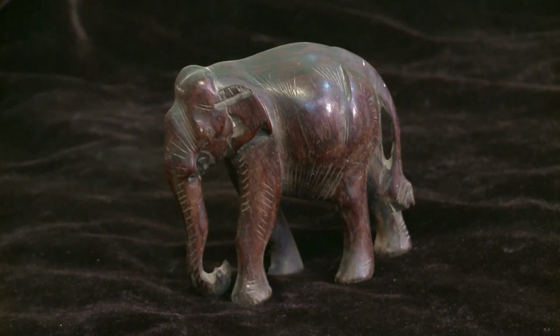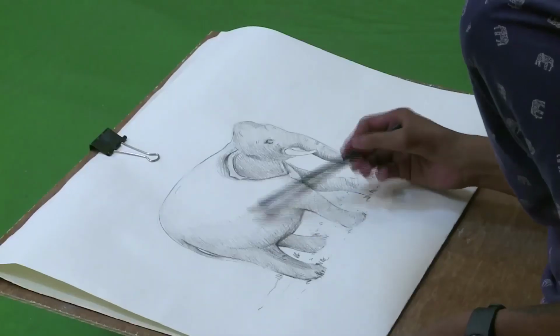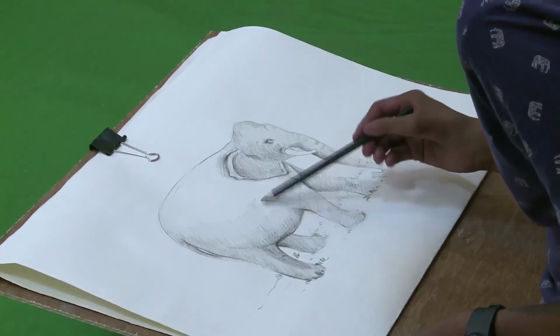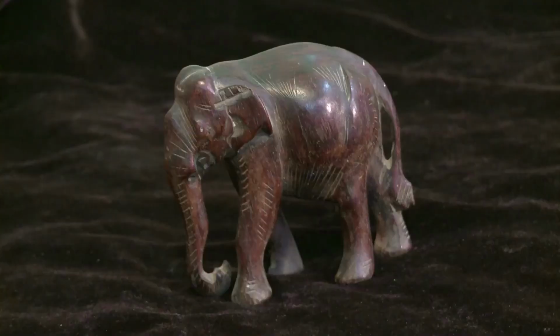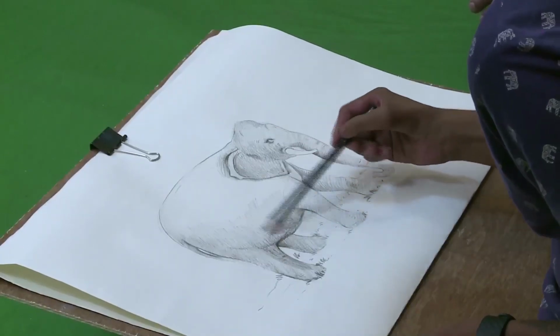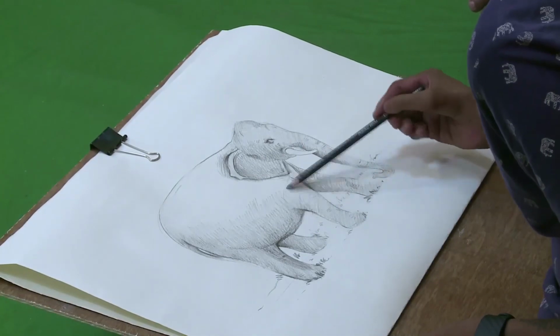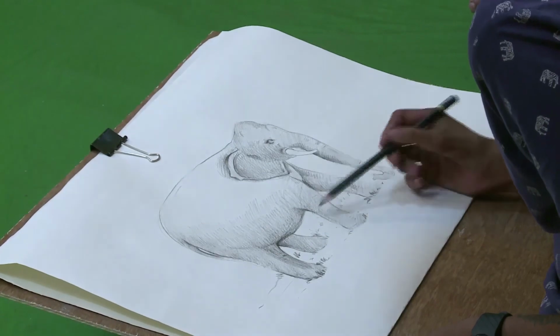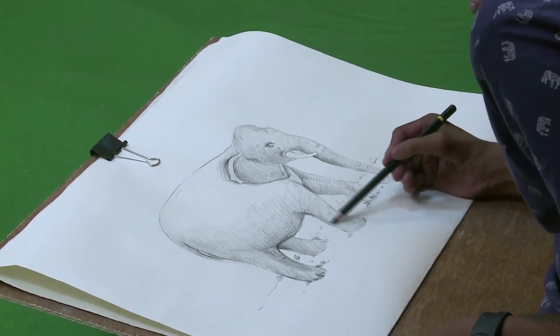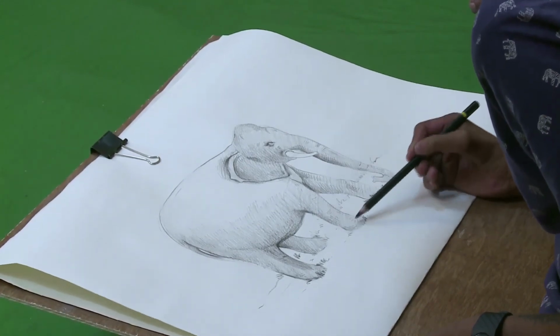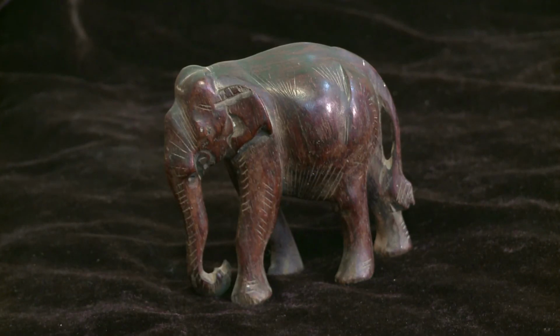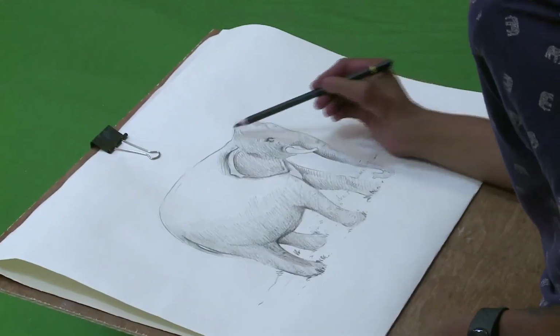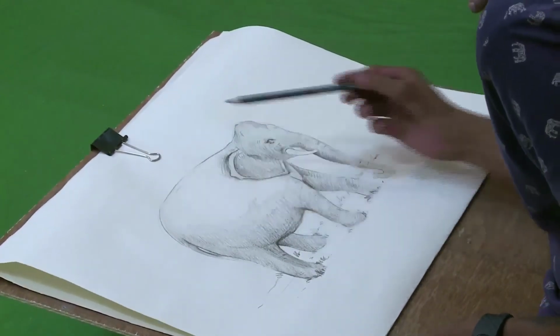For study work, you choose those animals who move less. For example, buffalo, cows, horses, they don't move much, they mostly stand for a long time or just lie on the ground to give you a chance to draw them. On the contrary, it is difficult to sketch birds. They don't stay in one place for a long time and don't allow you to study them.